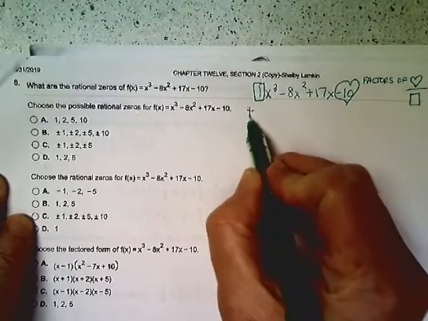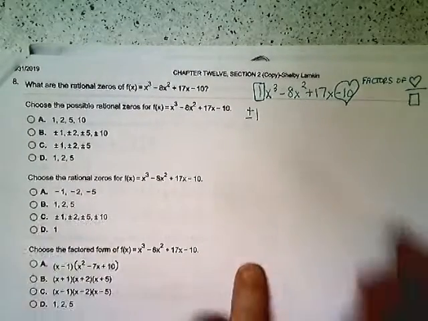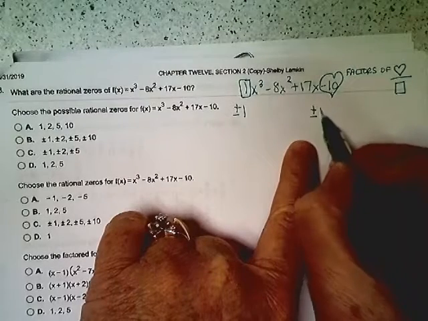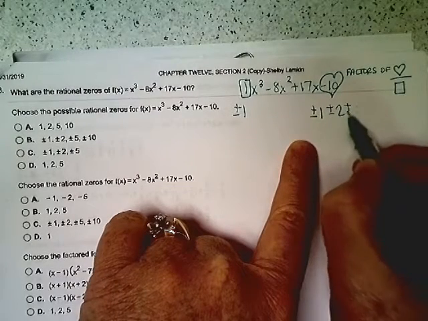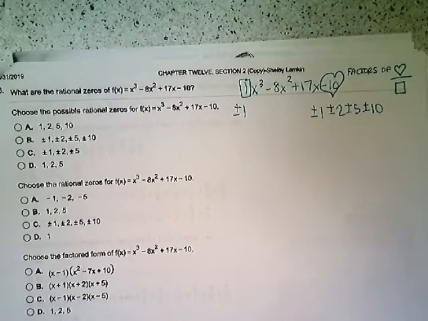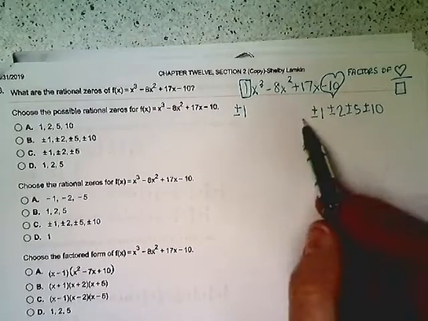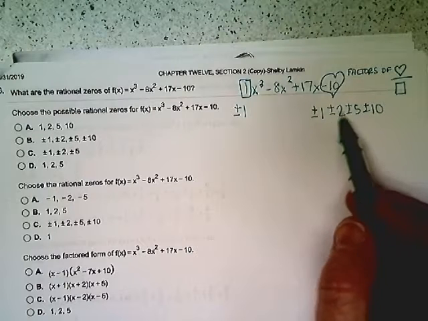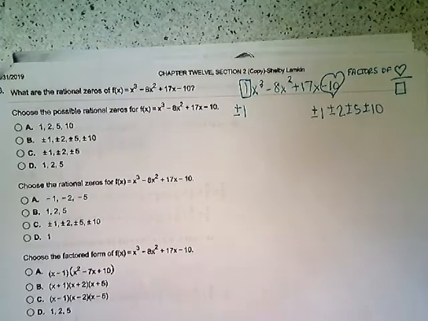So the factors of 1 are plus or minus 1. The factors of negative 10 are plus or minus 1, plus or minus 2, plus or minus 5, and plus or minus 10, because you can get negative 10 by doing 1 times negative 10, negative 1 times 10, 2 times negative 5, negative 2 times 5.